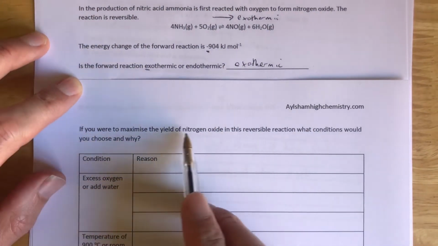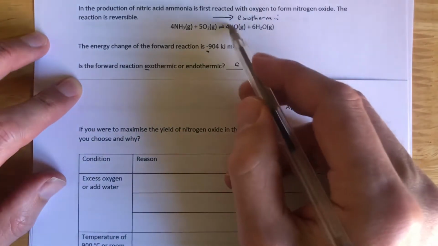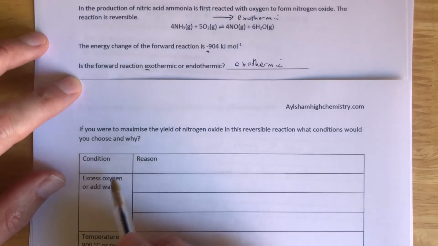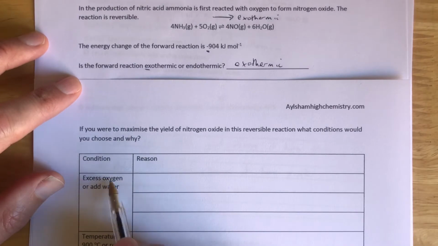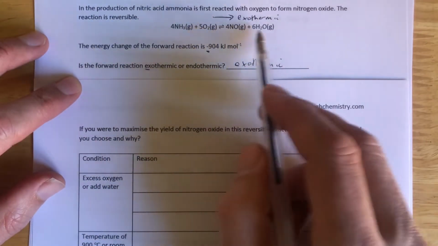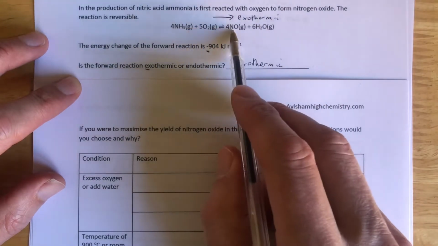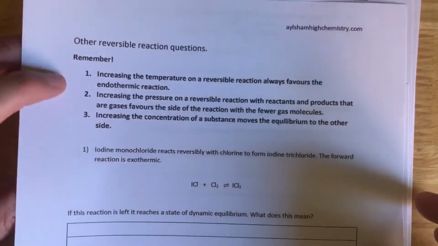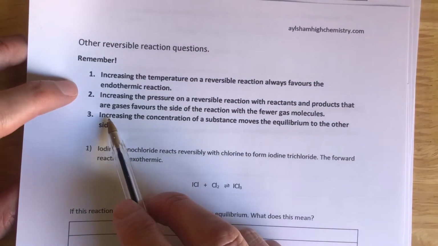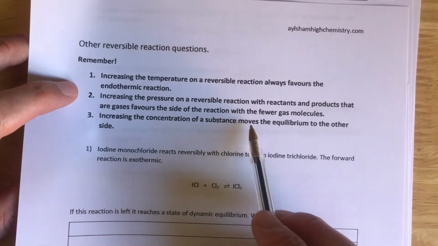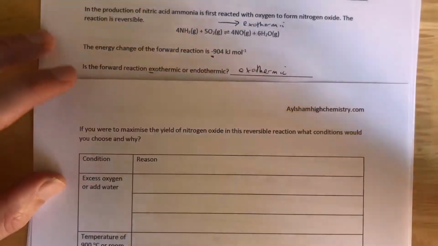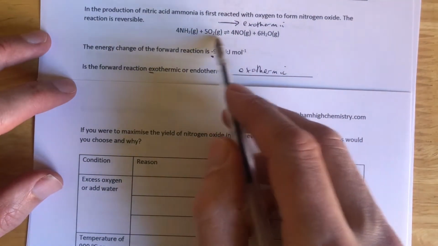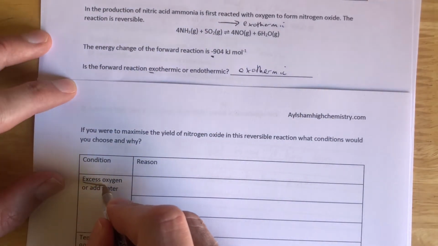If we were to maximise the yield of nitrogen oxide, so in other words, push the equilibrium this way if we can, in this reversible reaction, what conditions would we choose and why? So first condition we've got to choose is either excess oxygen or add water. So do we increase the amount of oxygen or do we increase the amount of water to try and get more nitrogen oxide? Well, when altering the yield of a reaction, we've got 3 rules we have to remember. And this first one is rule 3. Increasing the concentration of a substance moves the equilibrium to the other side. So we want to therefore increase the amount of oxygen because that will push the equilibrium to the right-hand side. So we're going to say excess oxygen.